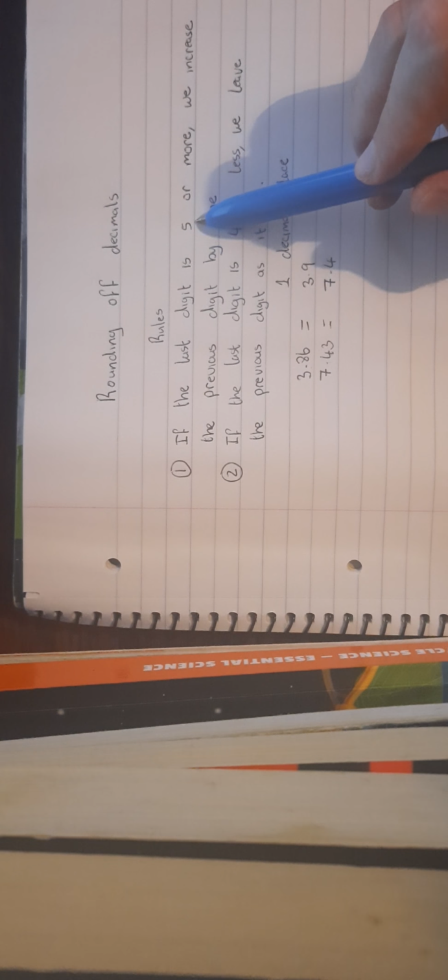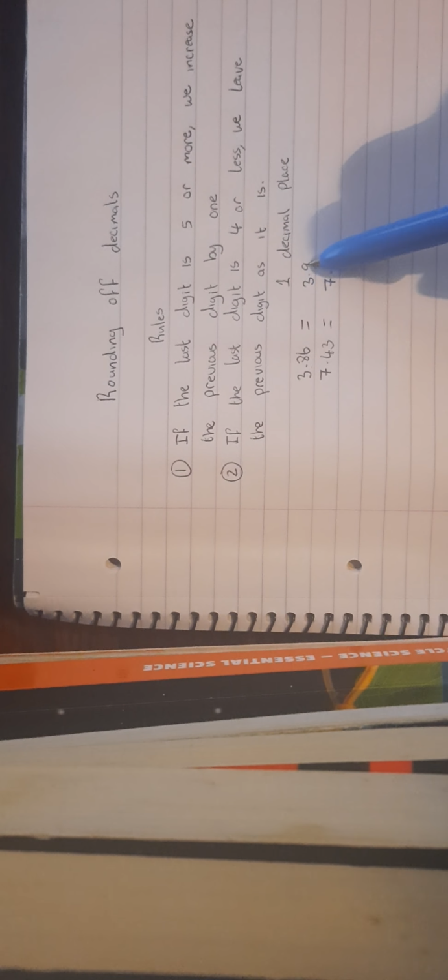So notice in this case, because 3 is less than 4, we don't need to round up this number. In this case, this is the decimal place that we want to keep. We look at the number after it. We can see that it's more than 5, it's 6. So we have to increase this number then by 1. So that goes to 3.9. Whereas this one, we look at the number after the first decimal place, which is 3. We can see that that's less than 4. So therefore, we don't need to increase this. We just keep it the way that it is.